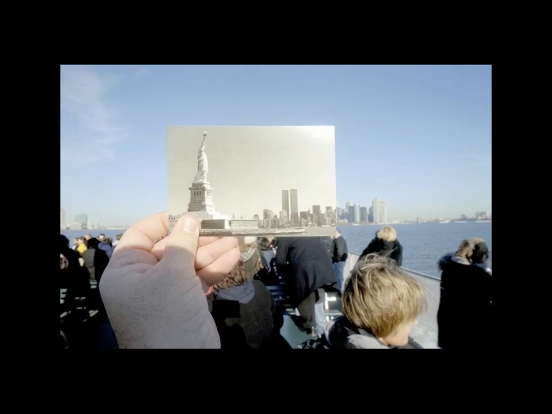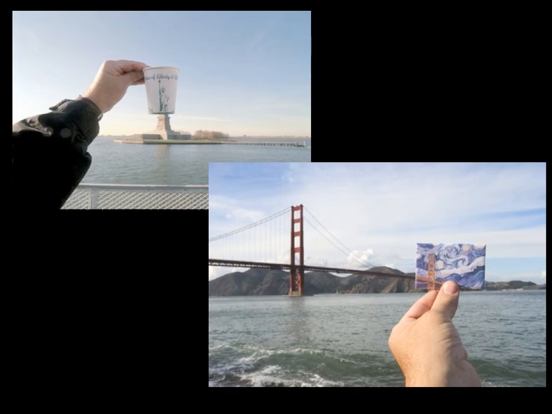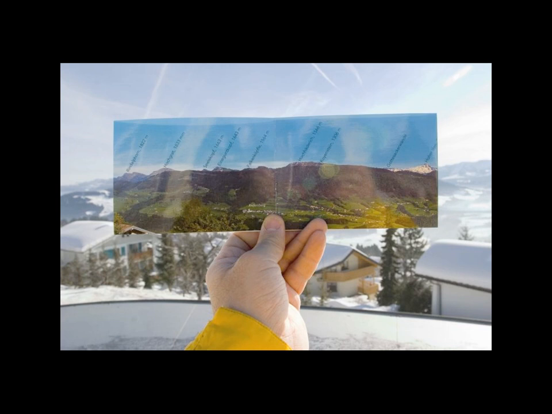A postcard, but not too old because it has the Twin Towers. An old plate, and I like that. The Ferris wheel is poking up behind it. These two are kind of simple, but a shot of the mountains. I particularly like the detail that the little chalet in the corner fits right up with the chalet in real life.